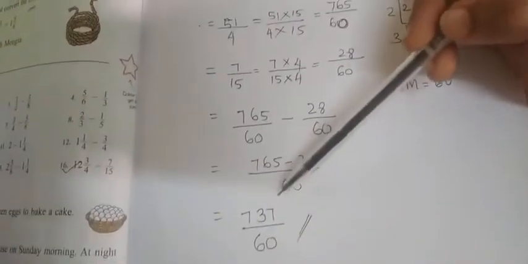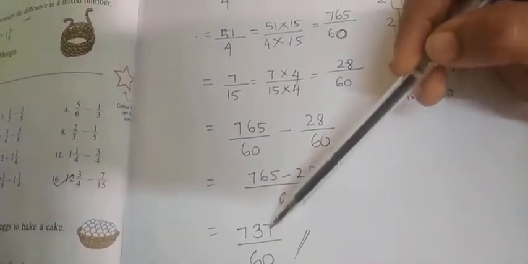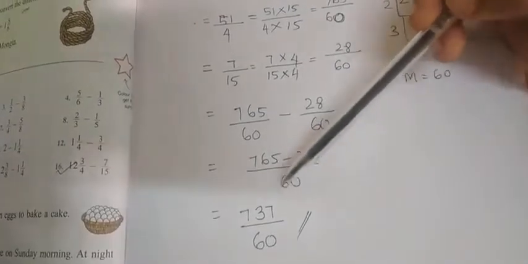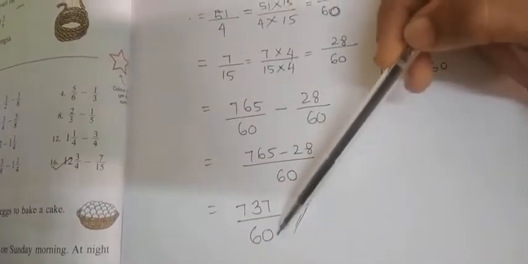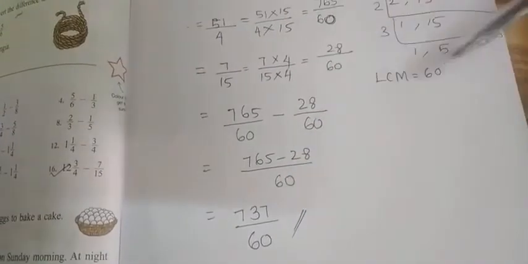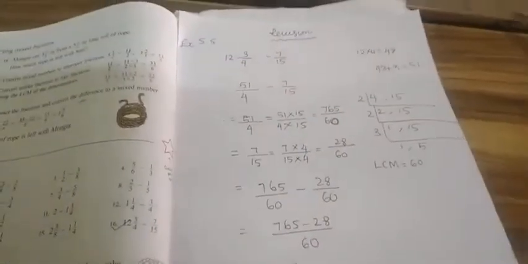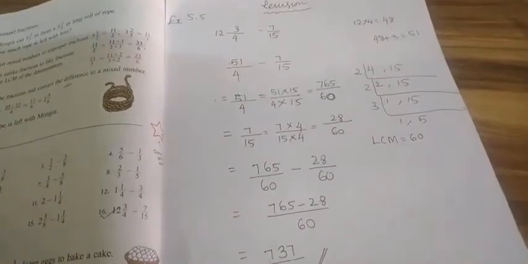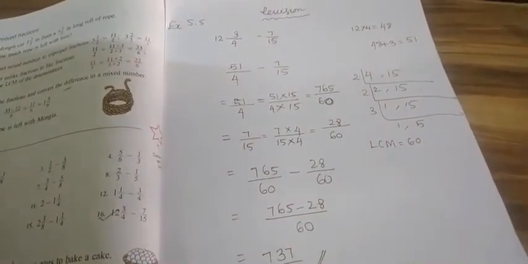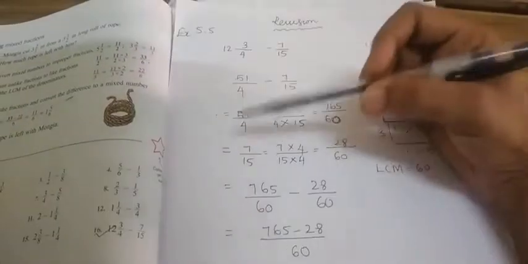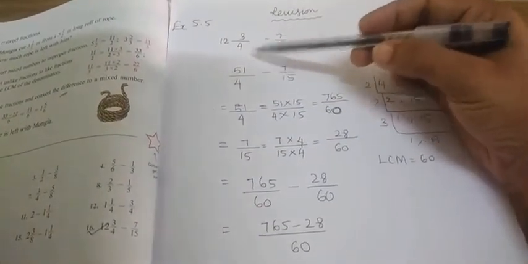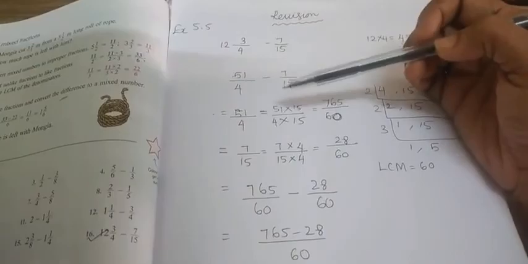If you subtract, we will get 737, denominator as it is. We cannot reduce to the lowest term using these two numbers. So as it is, you write. This is how we do subtraction by using the LCM method. If it is a mixed number, we have to turn it to like fractions. Got it?